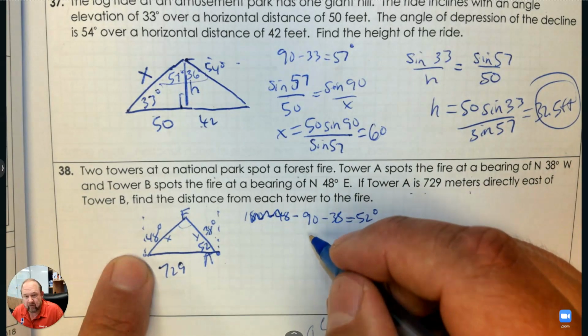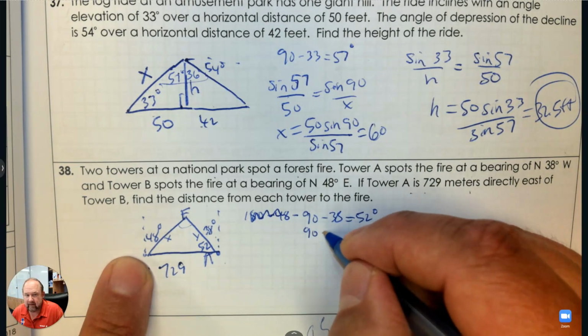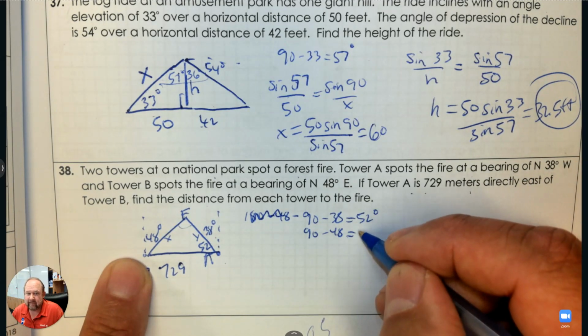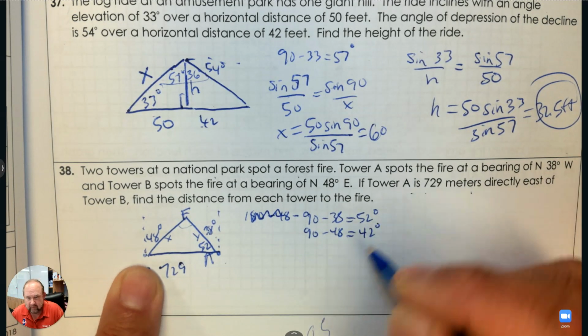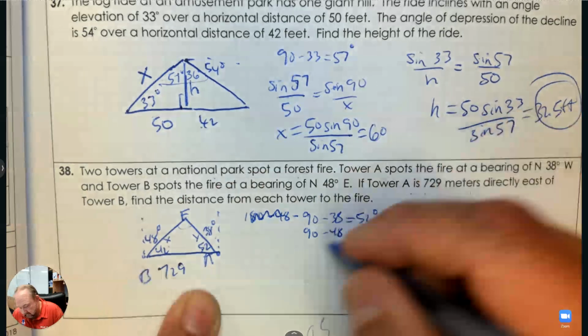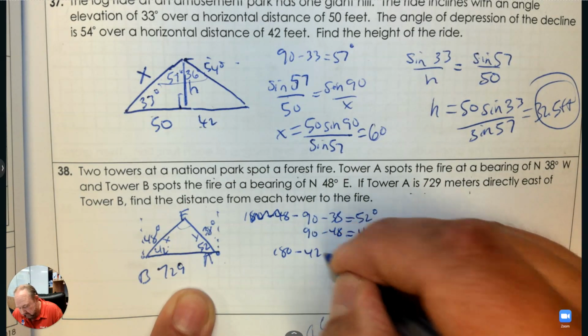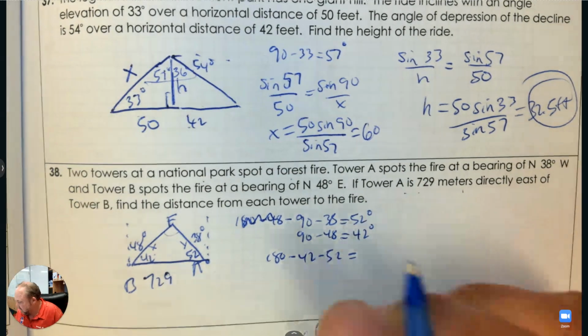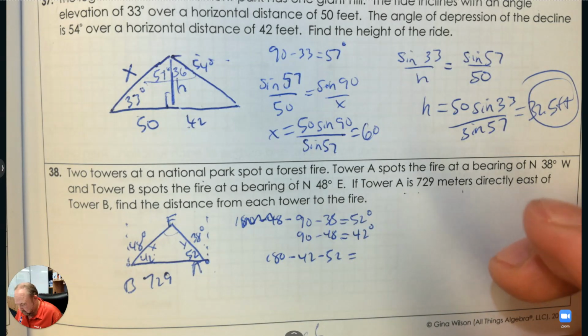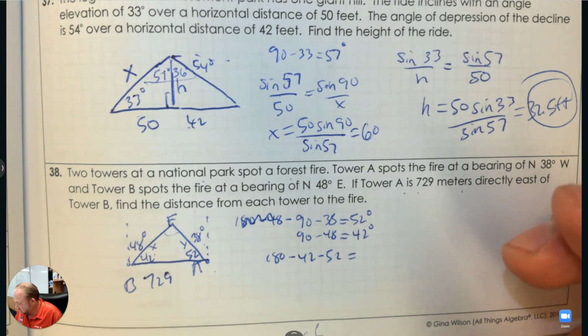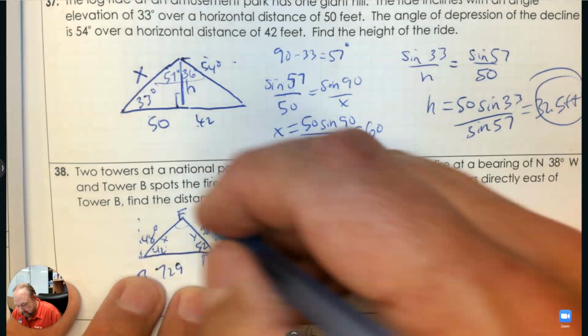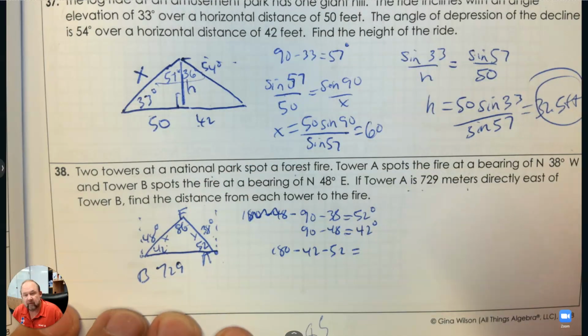And then if I go here, that's 90 take away 48. That's 42. That goes in here. Now I can go 180, subtract 42, subtract 52. And that angle up there is 86.